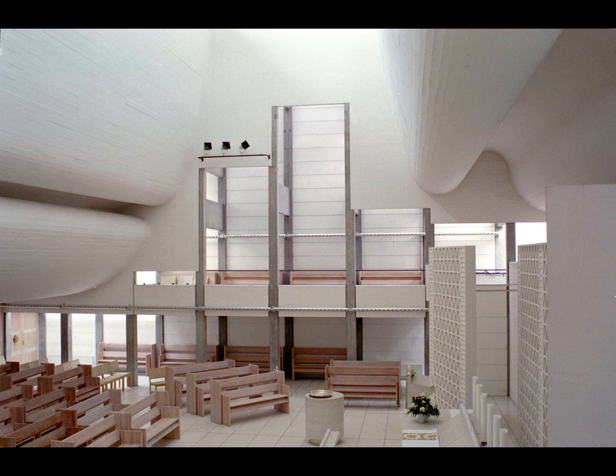Then look carefully at the curving concrete. If you can see the detail in the image here, it is board formed concrete, so it's made out of wood planks, and the texture and the indentation in the planks is revealed in the concrete, so it has an interesting surface texture as well.